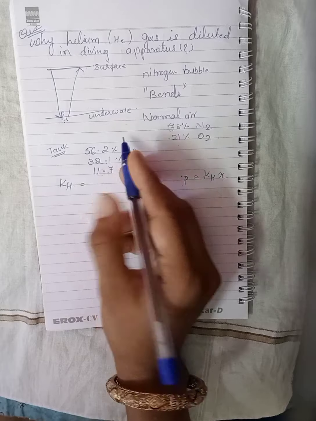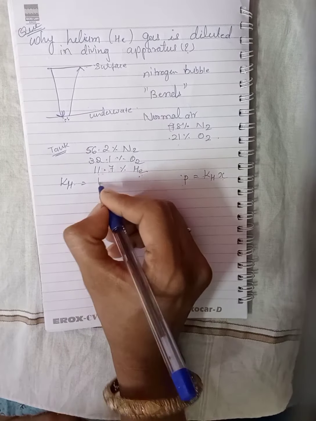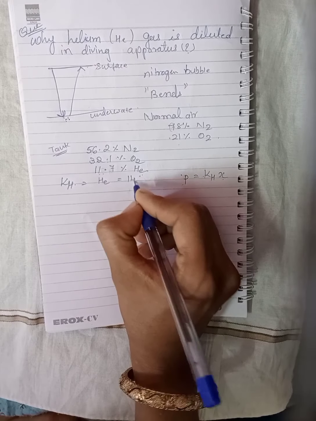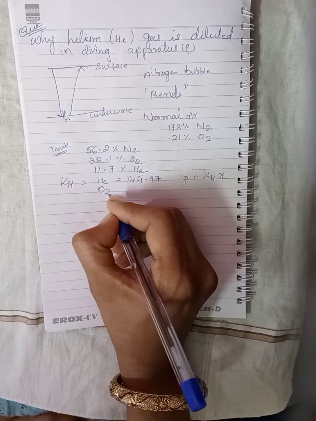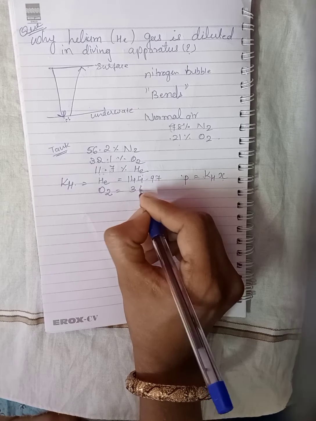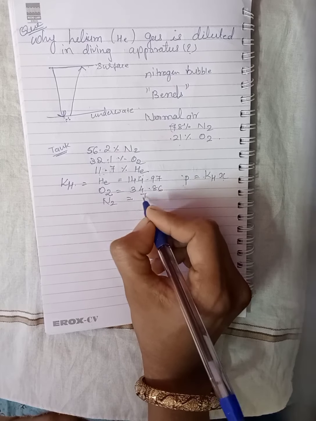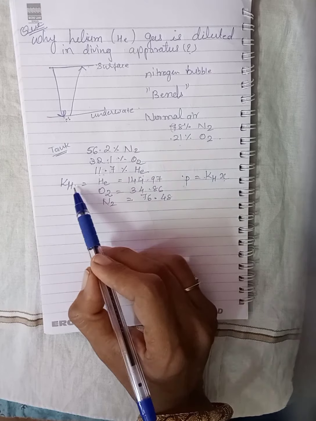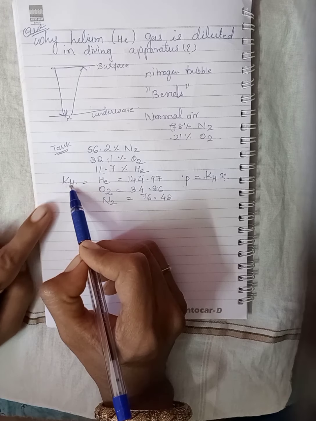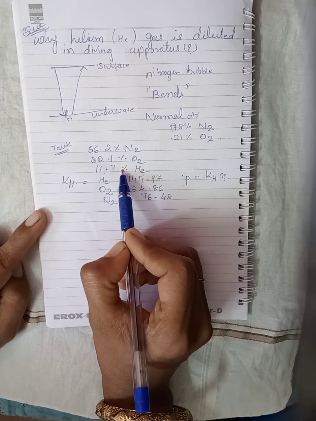I will tell you. First of all, we'll see the KH value for these three gases. The KH value for helium is 144.97, for oxygen it is 34.86, and for nitrogen it is 76.48. Always remember that the higher the KH value, the lower the solubility in the blood.